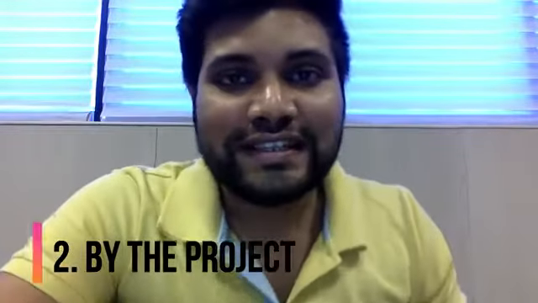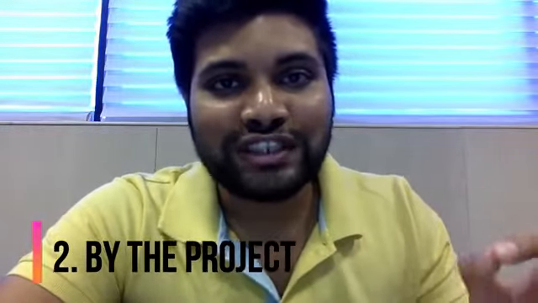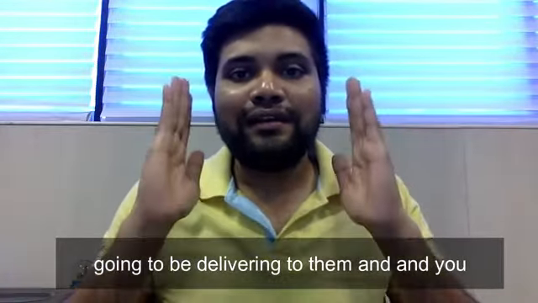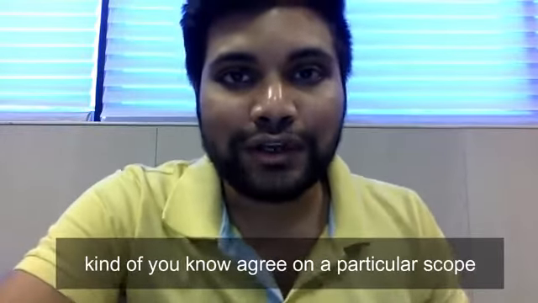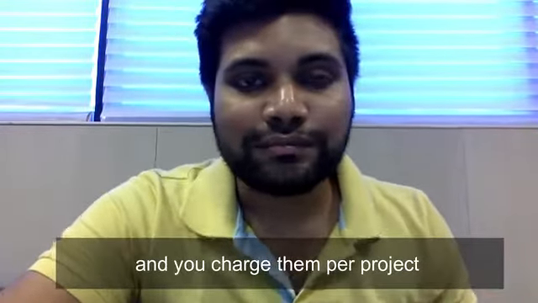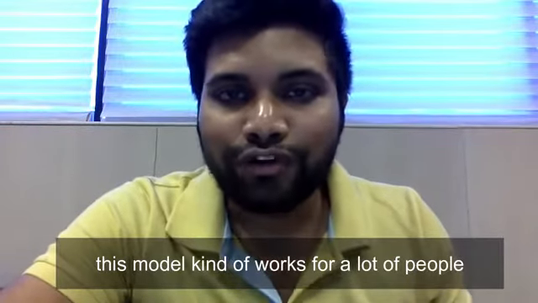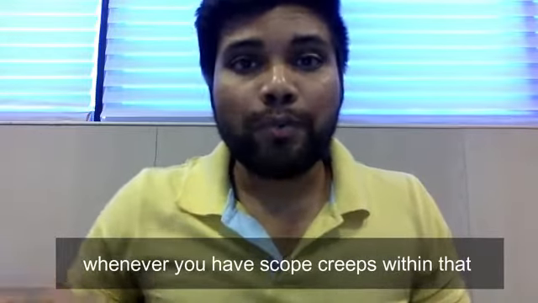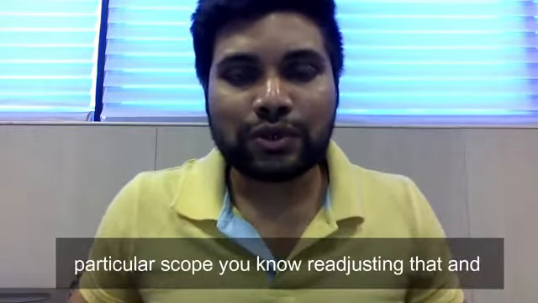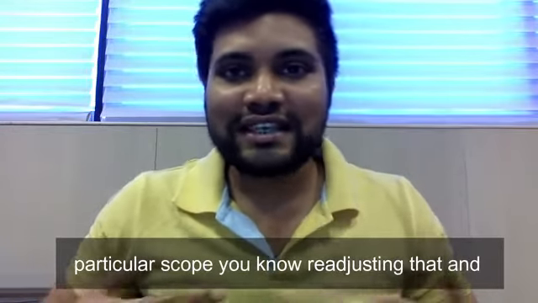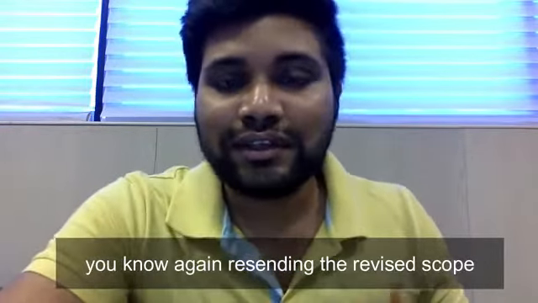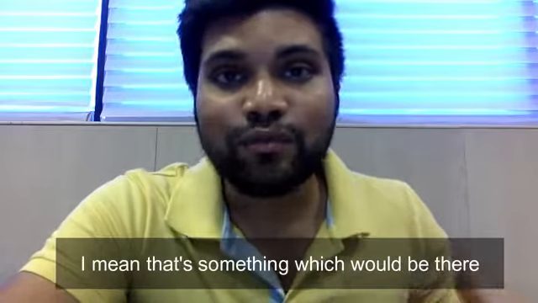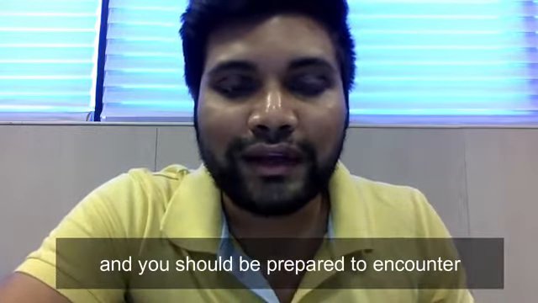Number two is going by a project model, where you scope everything that you're going to be delivering to them, and you agree on a particular scope and you charge them per project. This model works for a lot of people, but one flip side is whenever you have scope creeps within that particular scope, readjusting that and resending the revised scope and going back and forth is something which would be there, and you should be prepared to encounter.